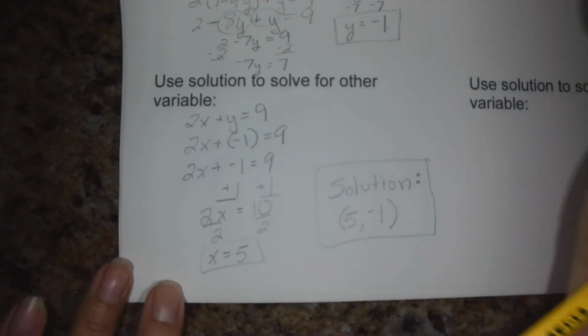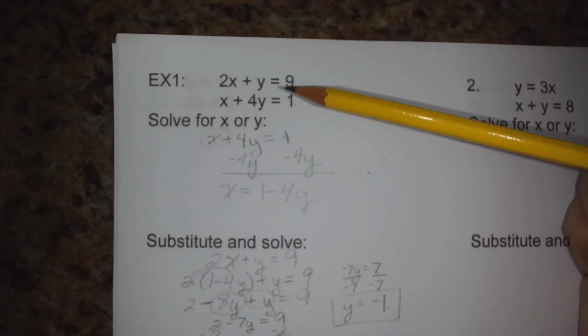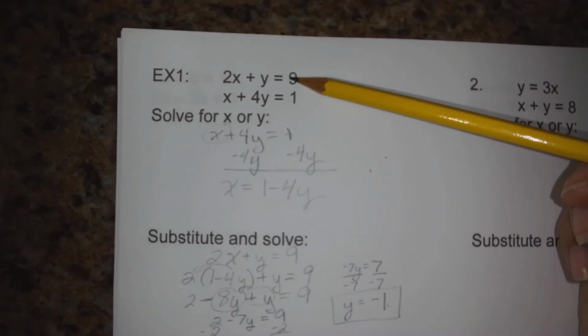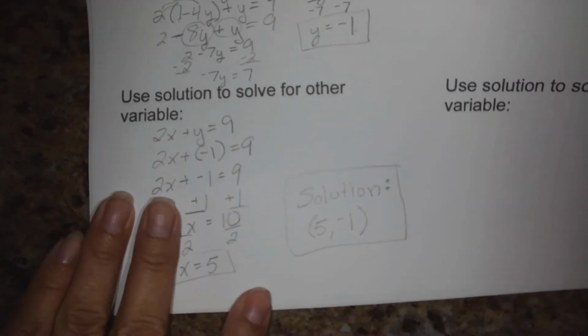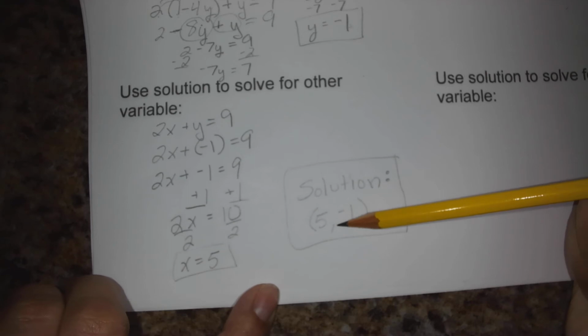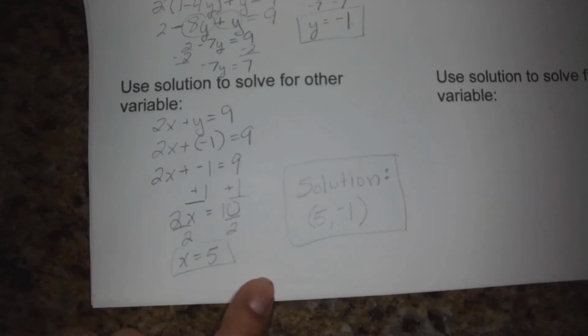If I was to graph these two linear functions from the very beginning, my solution or intersection would be at (5, -1). So that's how we do this one.